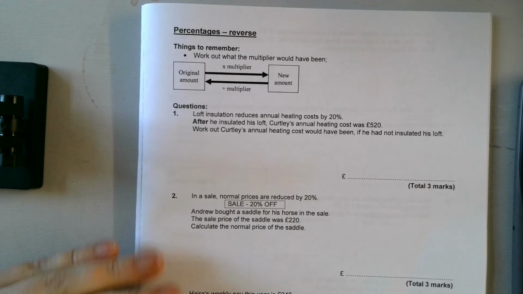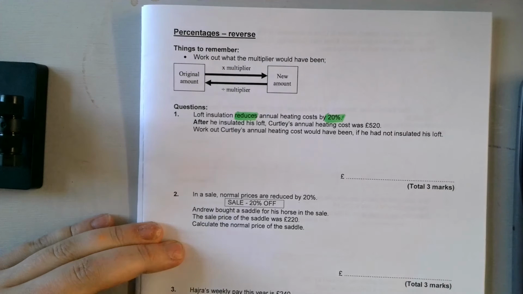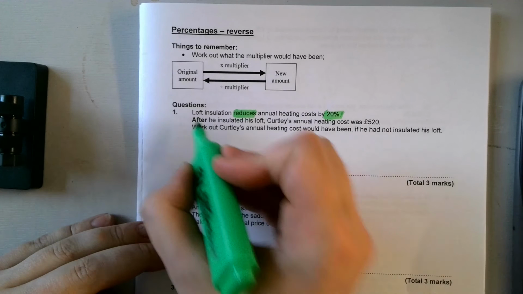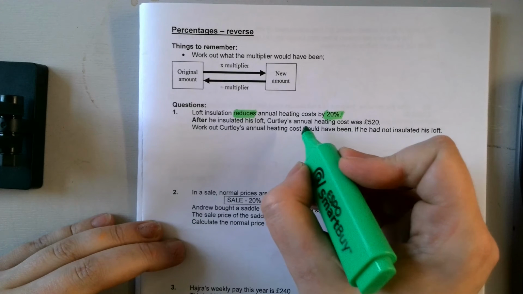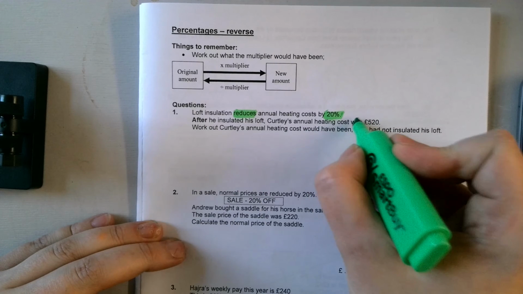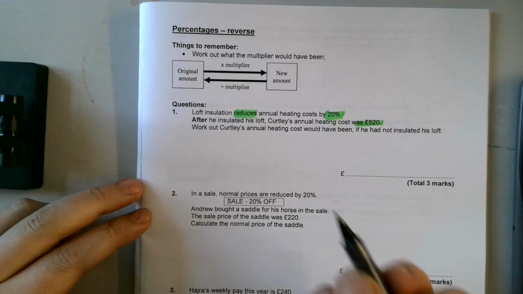So loft installation reduces the annual heating cost by 20%. After installation, and that's important, after, Kirtley's annual heating cost was £520. Work out the cost before he had the installation.